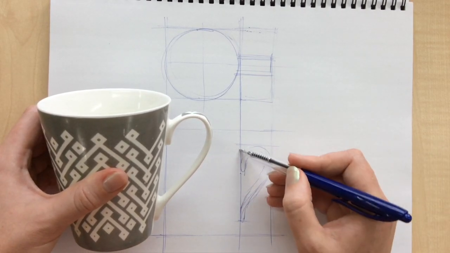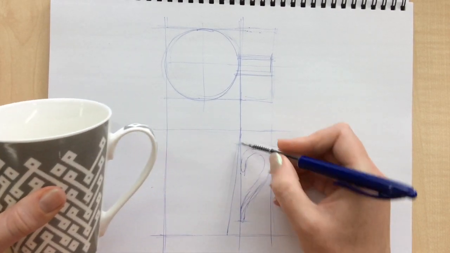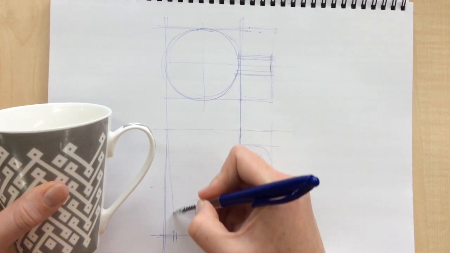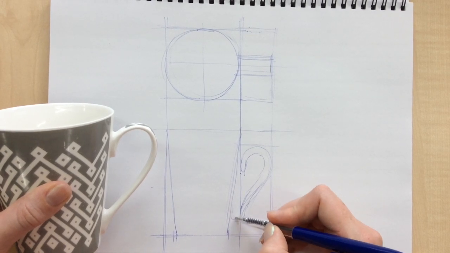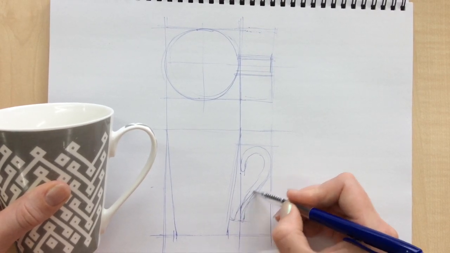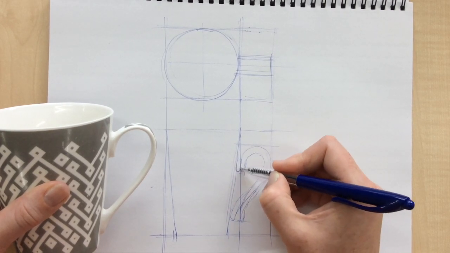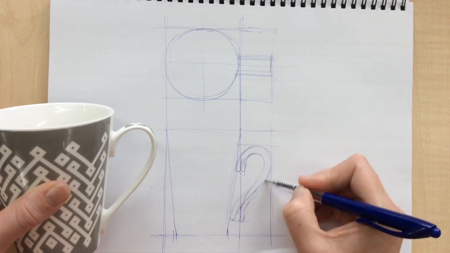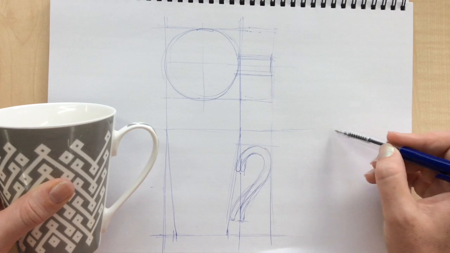Oh, but I've done it flat. I needed to put in my angle, and this distance needs to be symmetrical or have symmetry from that side, so we're going to have to modify that handle. So I'm drawing everything lightly because I might have to make modifications.